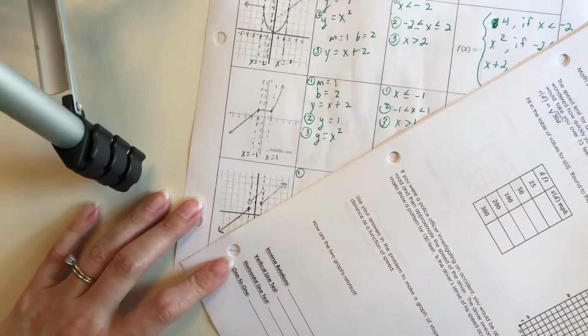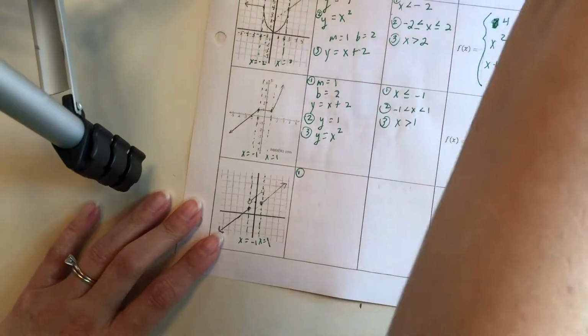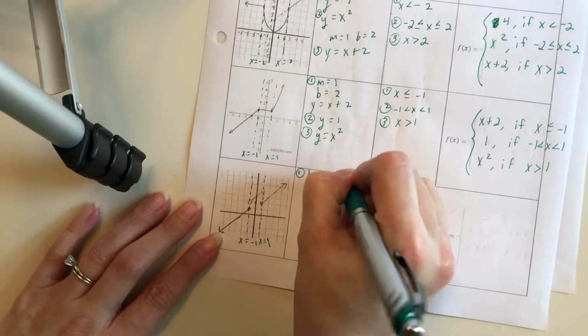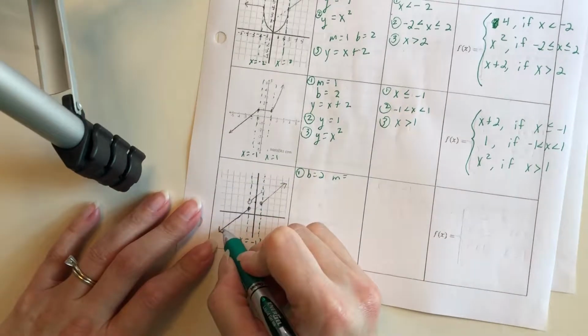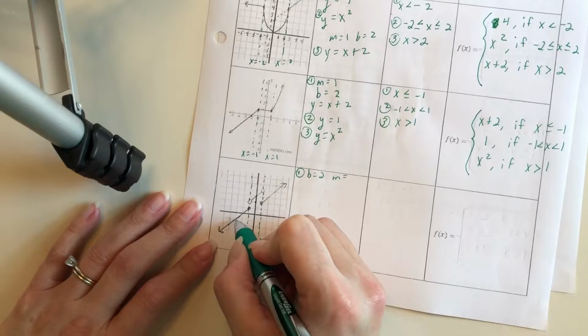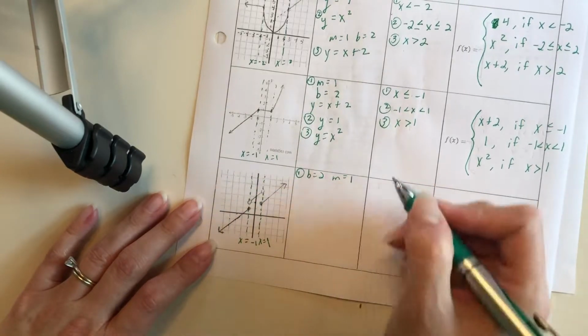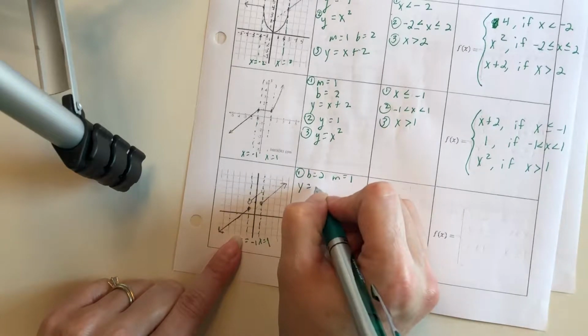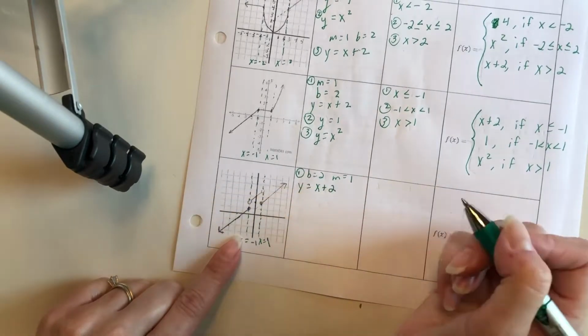That's 2 spaces up. So this piece of our graph has a y-intercept of 2 and a slope for this one. Again, it passes through the grid at the corners, so the rise over run is 1 over 1, 1 over 1, so your slope is 1. So your equation would be y equal 1x plus 2.